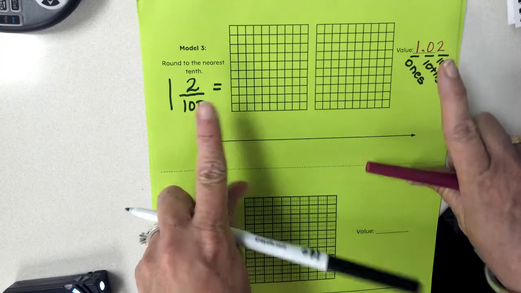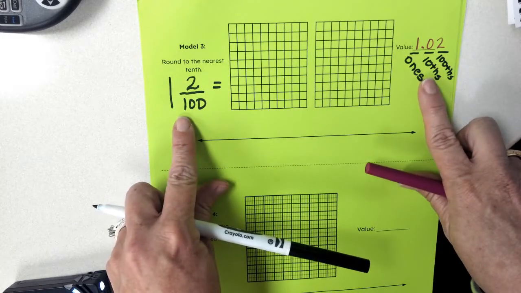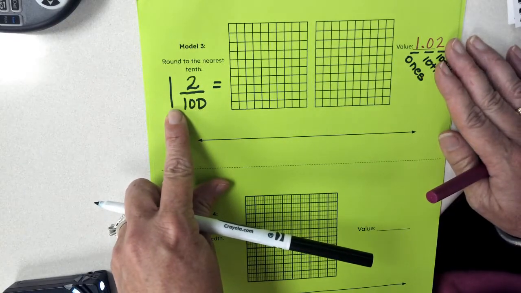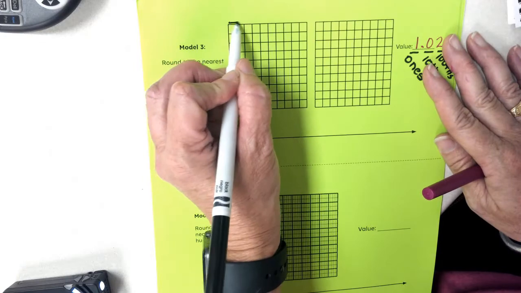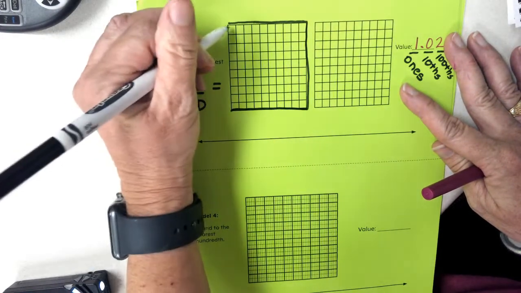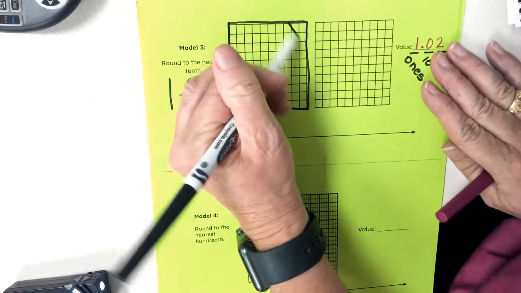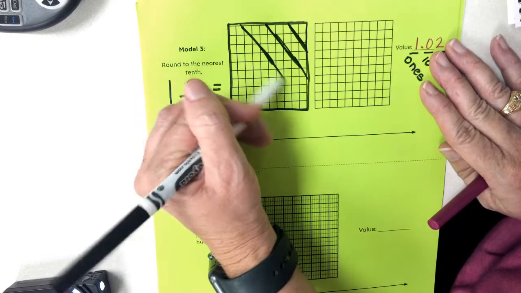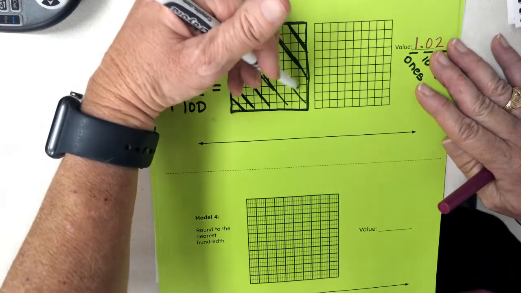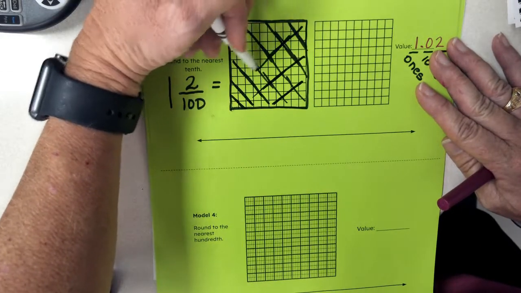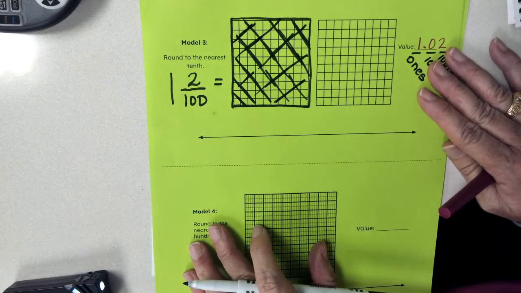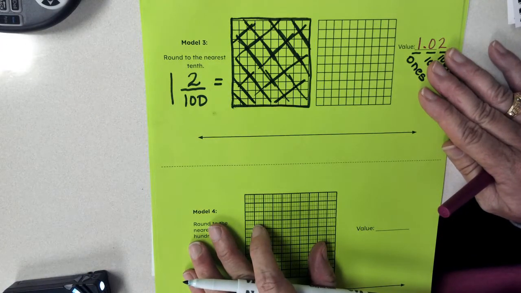The next thing we need to do is shade our picture to reflect these amounts. So the first thing I'm going to do is take care of this whole number 1. That means the whole model is going to be shaded in. So I'm going to outline, and again, I'm going to quickly shade to reflect that the whole model is shaded. So there's my whole number 1.